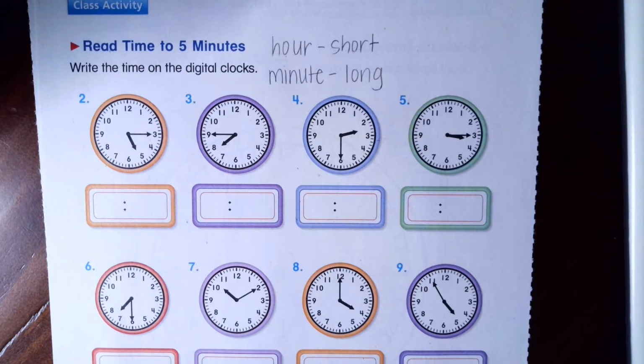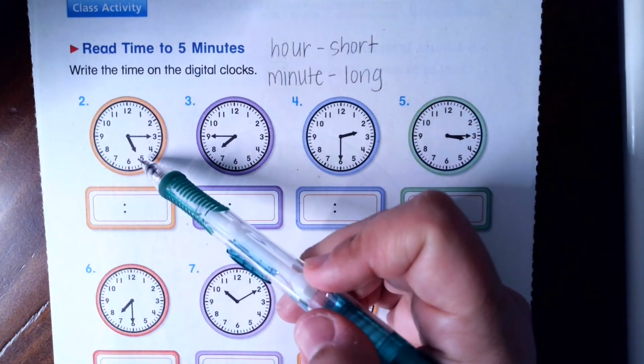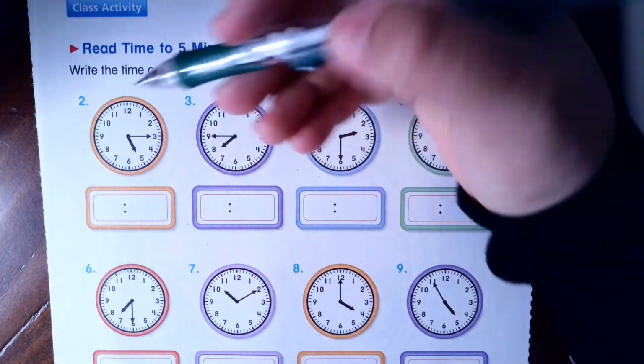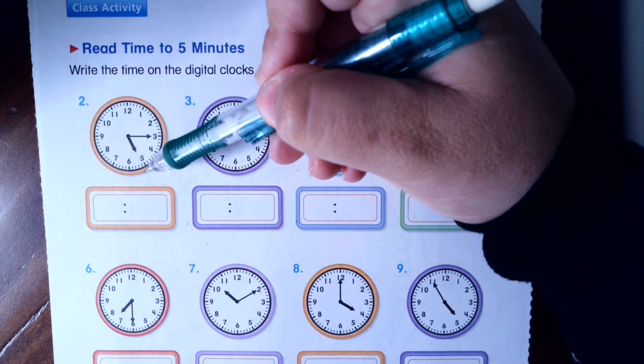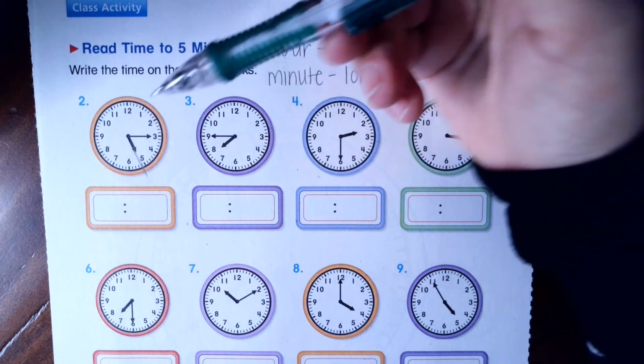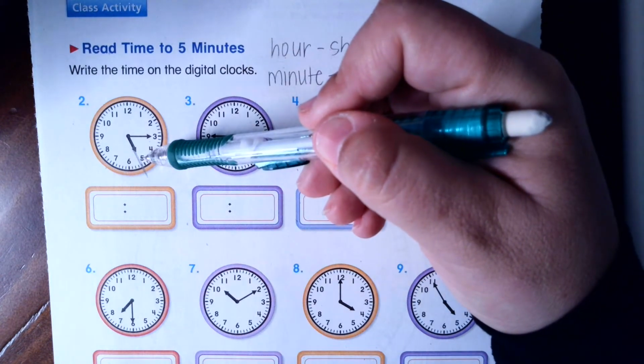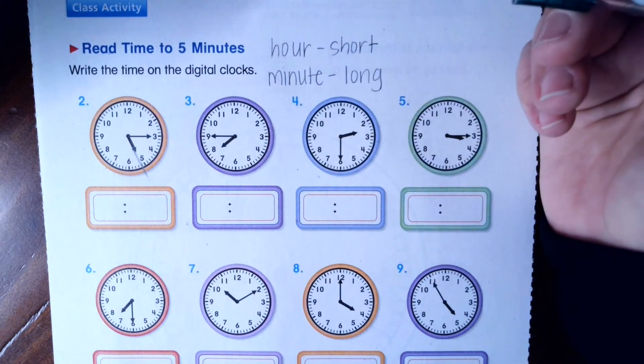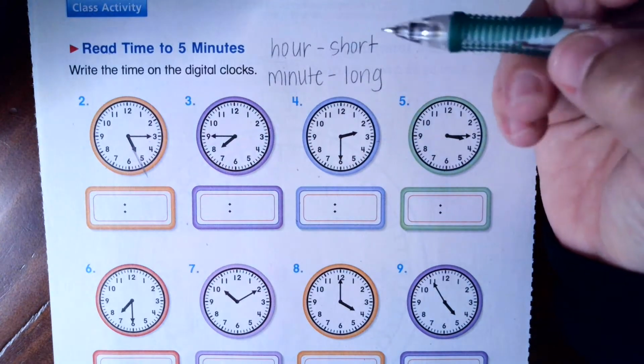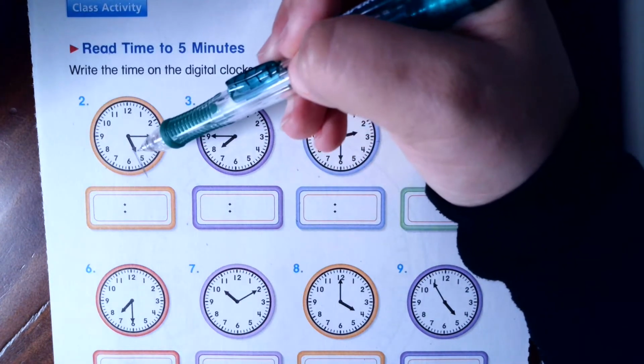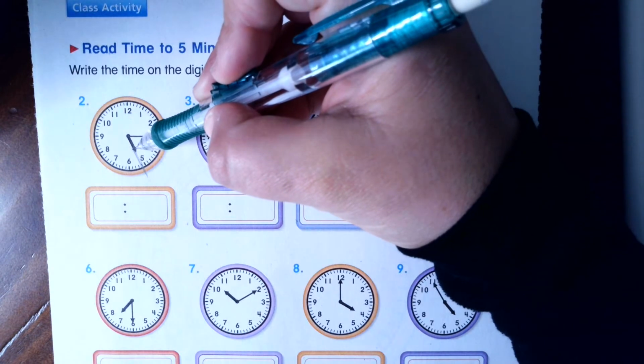All right, so when you are telling time, in order to figure out the hour hand, now that we're not doing the O clock time, our hour hand is going to be between 2 numbers. So let's take a look at number 2. If I look at my hour hand, I can see, if I kind of extend my arrow, that it's between the 5 and the 6. Now, when you have time, if it's the O clock, it's pointing right at the 5.